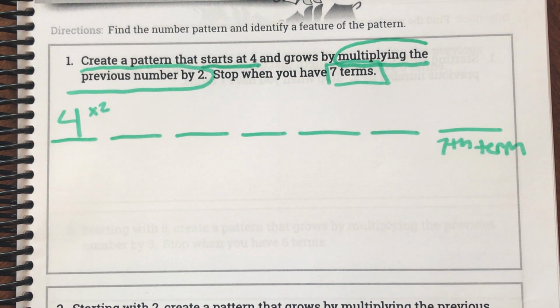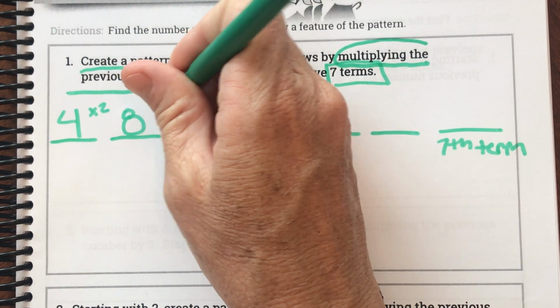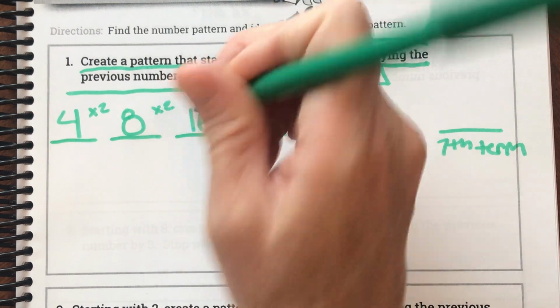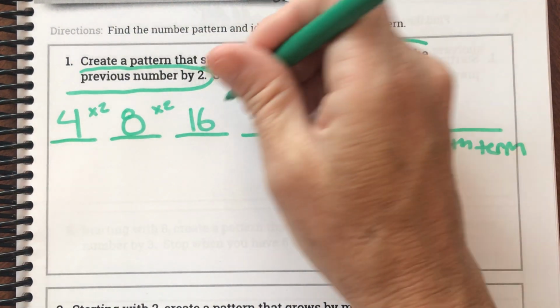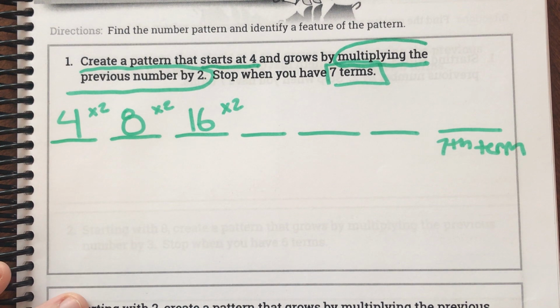Okay, so now we can get started. 4 times 2 is 8. 8 times 2 is 16. 16 times 2, that's not a basic fact. So you might need to work that out using an area model. You could also use the distributive property. Okay, so I'm going to do the area model.